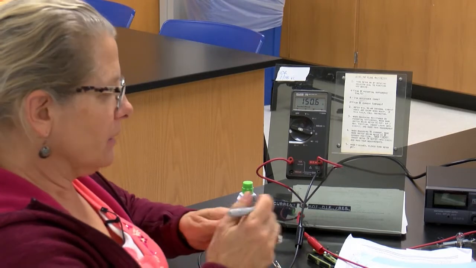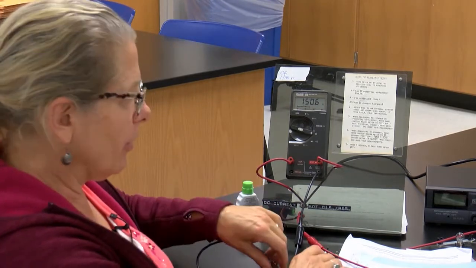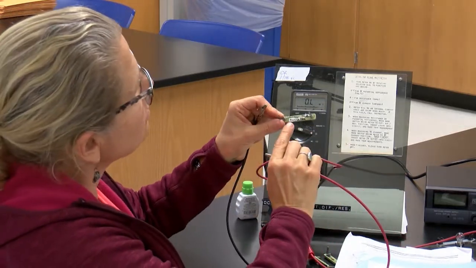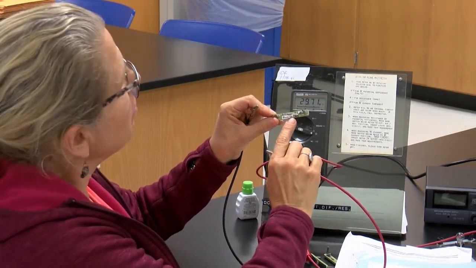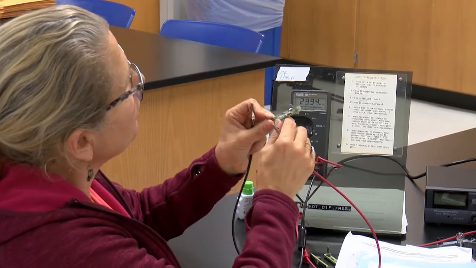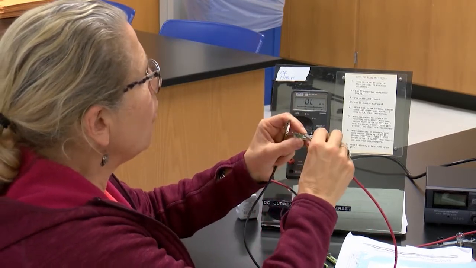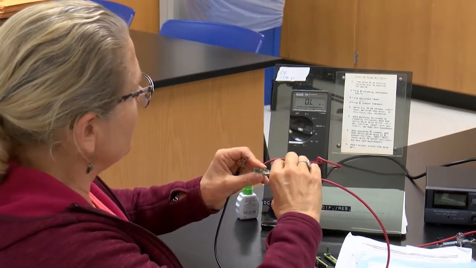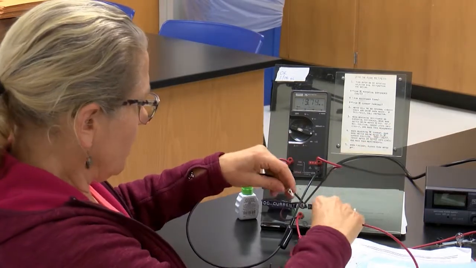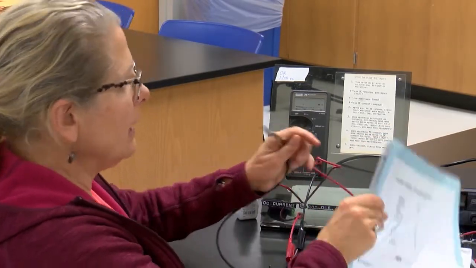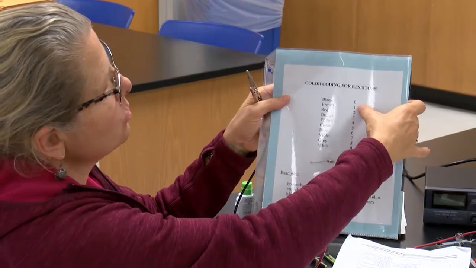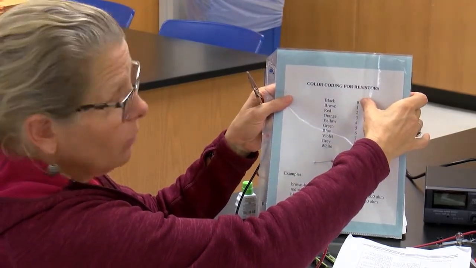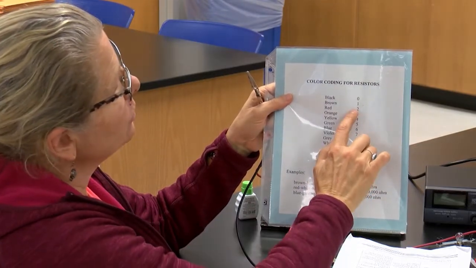Okay. Next, we are going to do our second resistor. And this one is brown, black, red. So we find the gold, and then we go to the opposite, brown, black, red. Brown is 1. Black is 0. Red is 2.